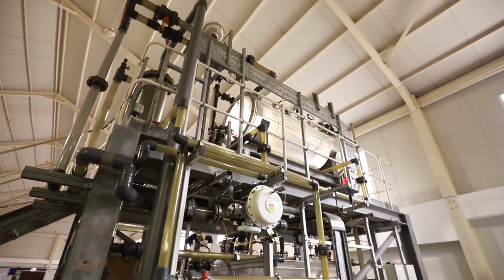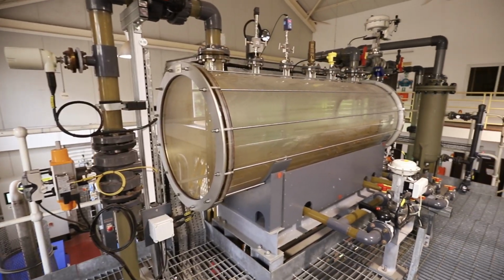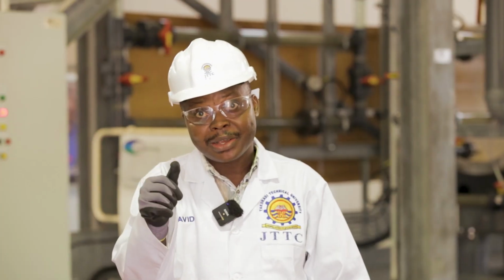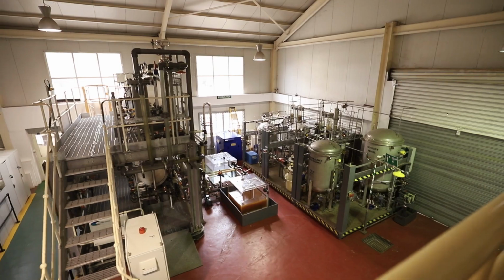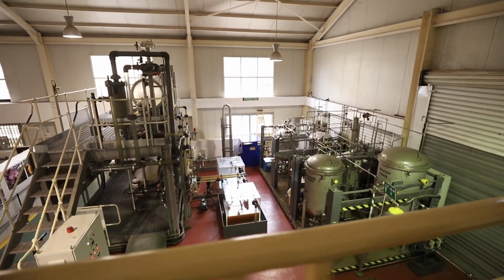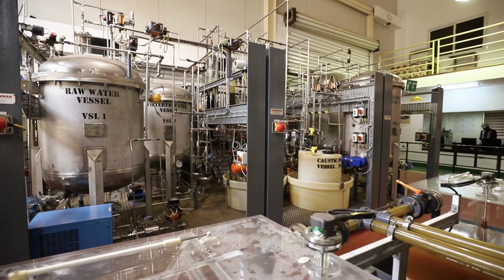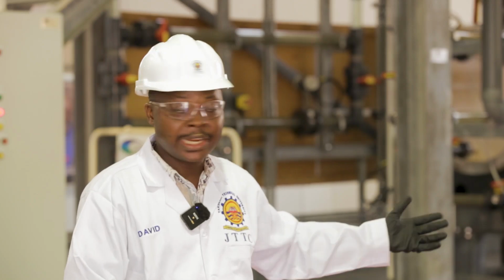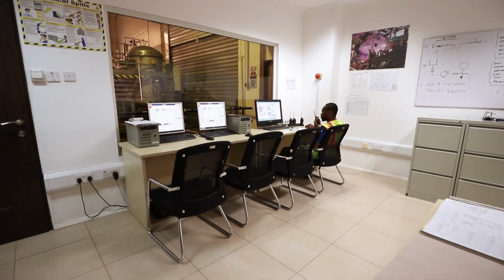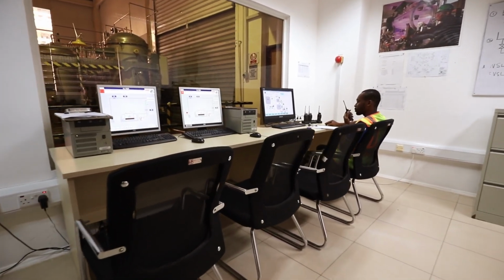And on the three-phase separation plant, as the name suggests, we have three phases. We have gas, we have water, and then we have oil. Of course, these plants you see don't work on their own. They don't monitor on their own. So we have a control room that monitors these plants.